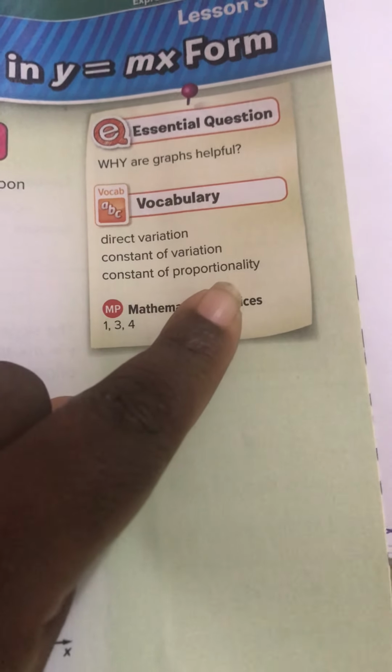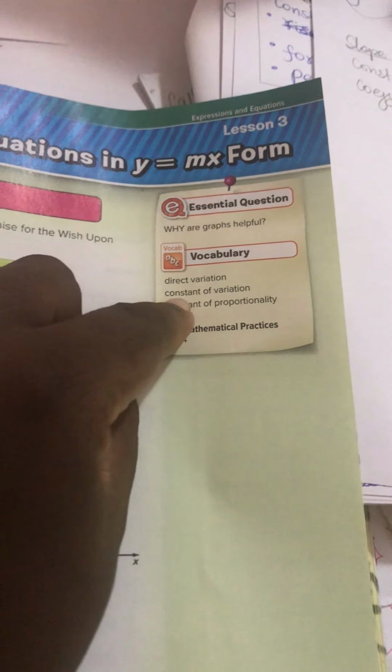So, our new vocabulary: direct variation, constant of proportionality. Okay? By the end of this lesson, you should know how to explain direct variation. You should know when I ask you what is the constant of variation, what do I mean by that? You should know when I ask you what's the constant of proportionality, you should know what that means, okay?